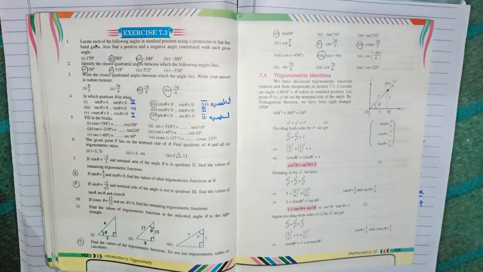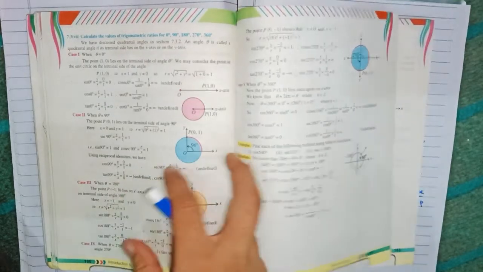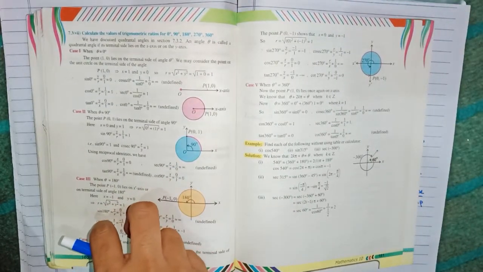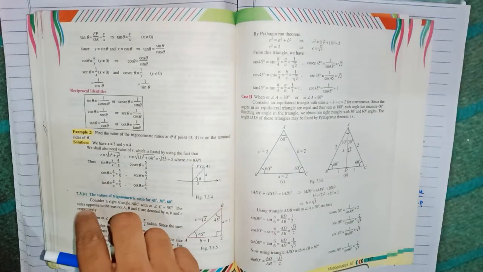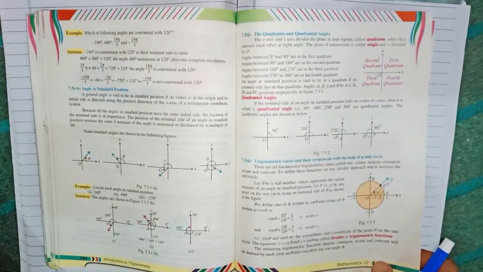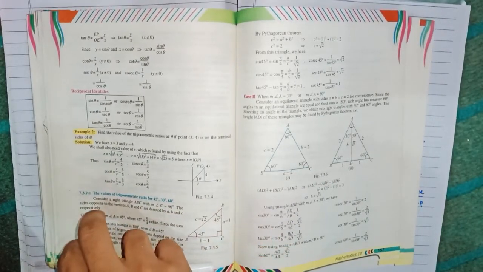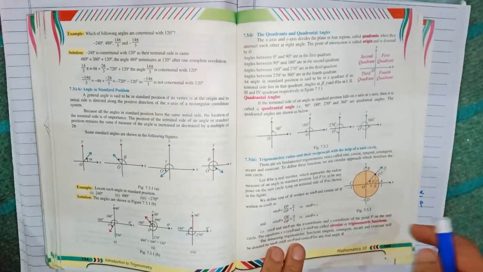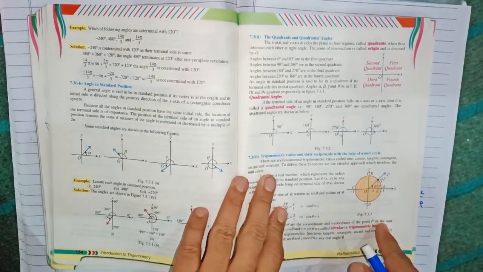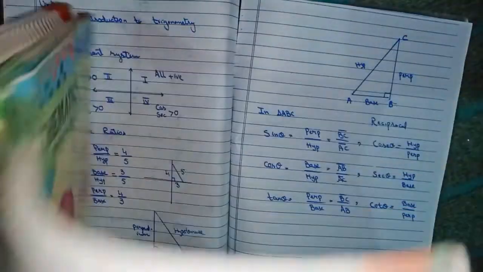In the last lesson I explained trigonometric ratios and the fourth quadrant system. The theory I wrote on the page in the last lesson has been explained in your book as well. If you want to study it, see page number 156. From page number 155 it is the quadrant and quadrantal angles. I can zoom in for you.